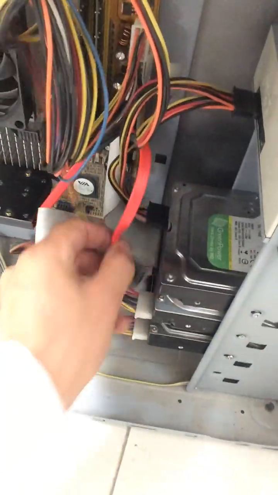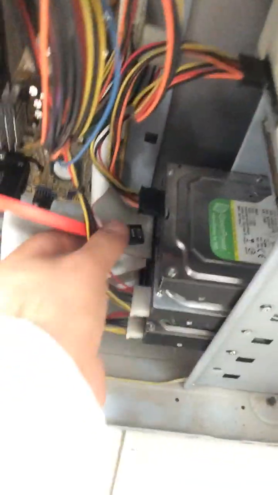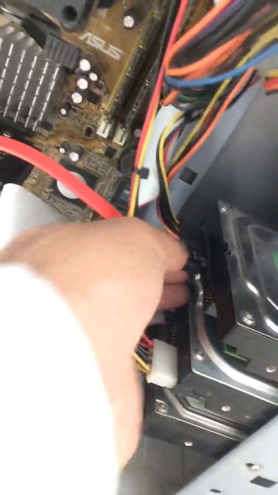I'm gonna connect this red cable to this hard disk. All right, come on. And yes, it's already on.